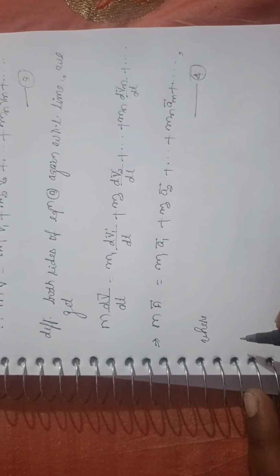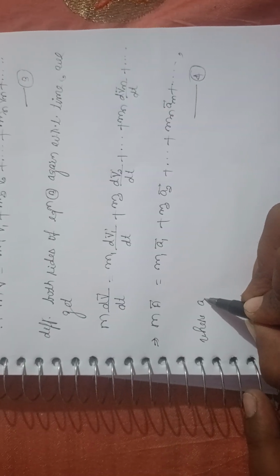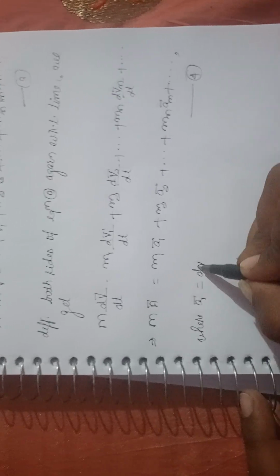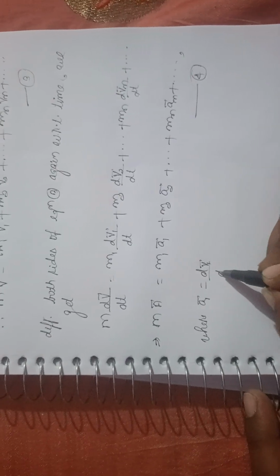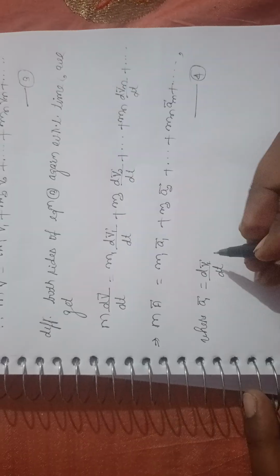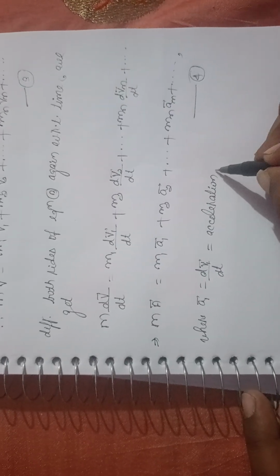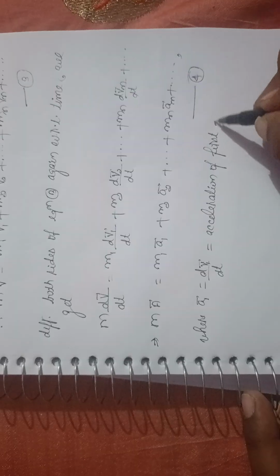Here vector a1 is equal to dv1 vector upon dt, acceleration of first particle.